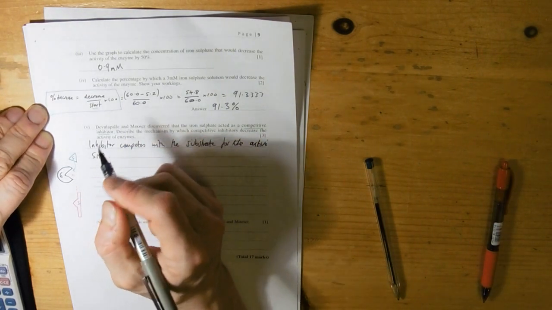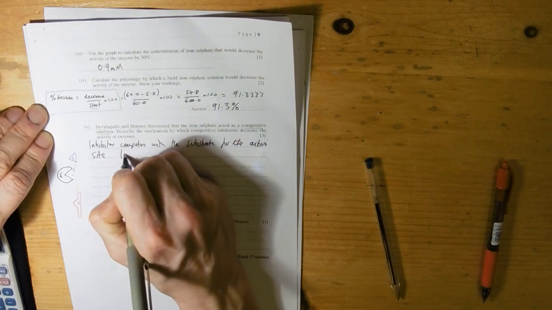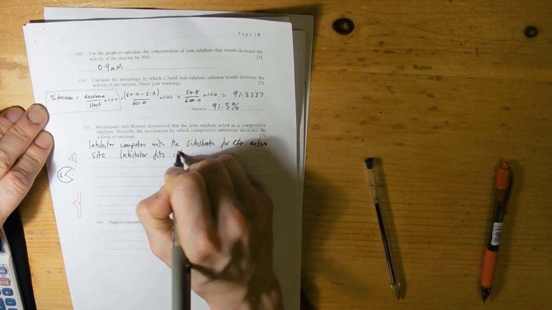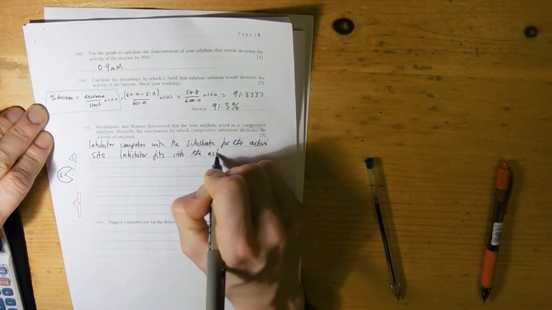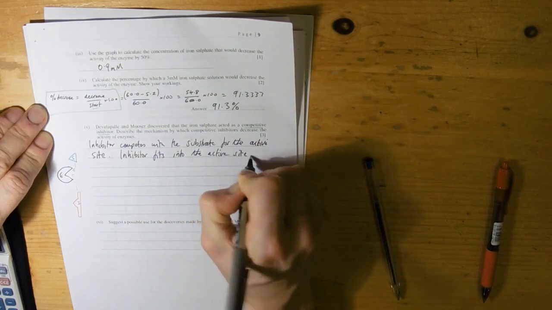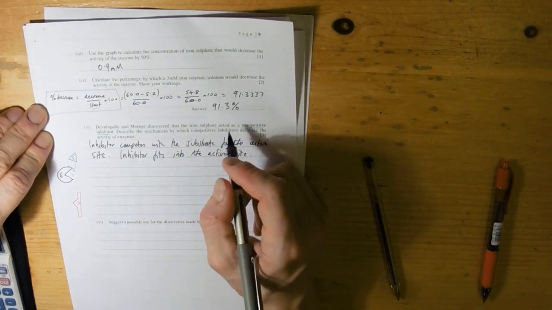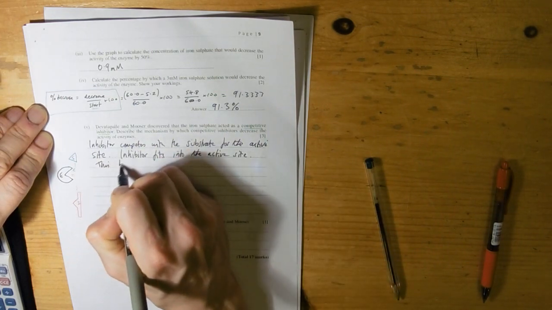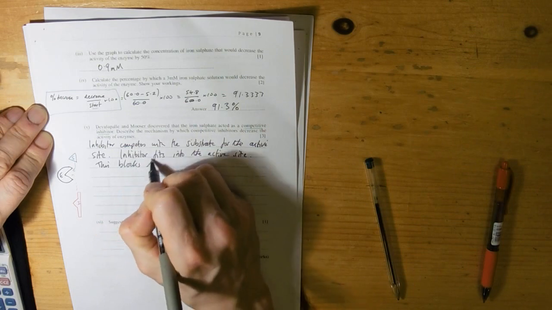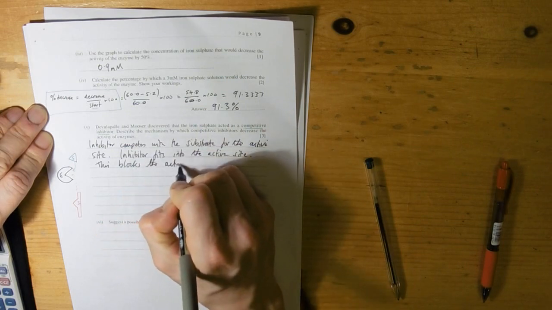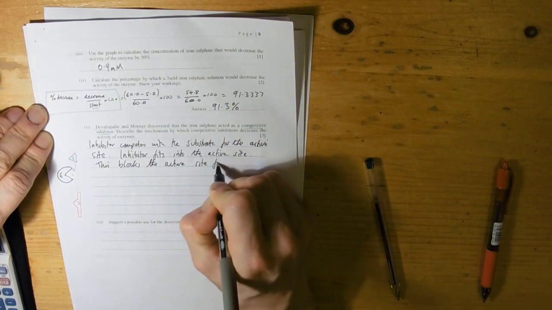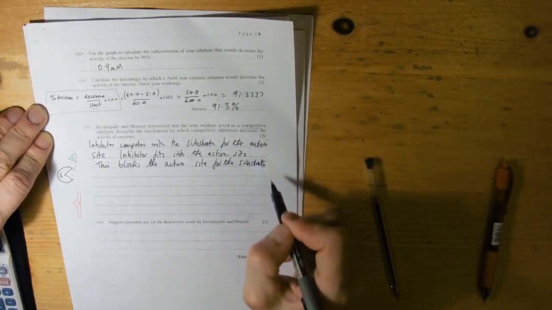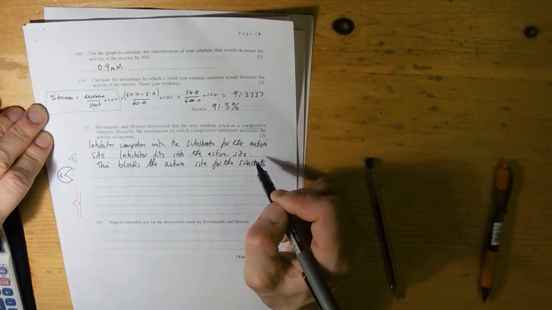The inhibitor fits into the active site, and this blocks the active site for the substrate. There's only 3 marks here, so we've hit those 3 marks.